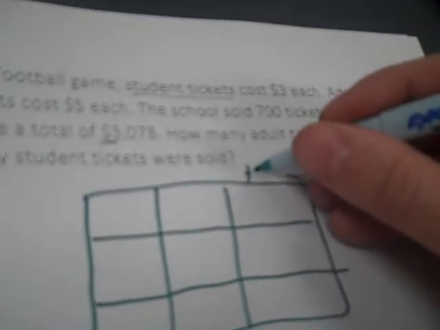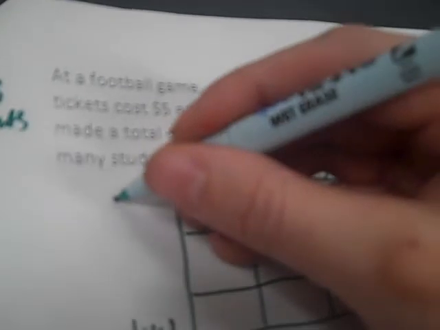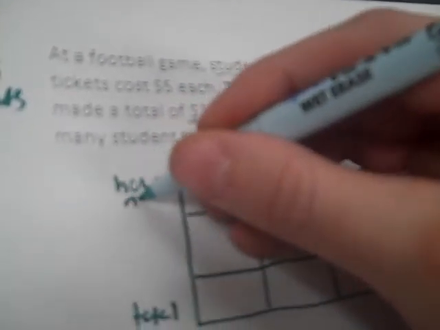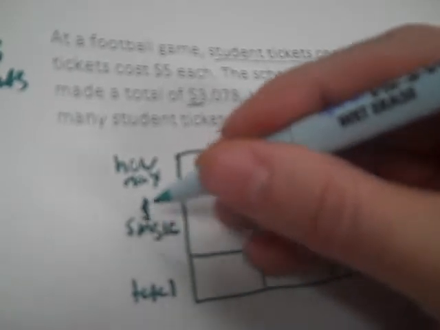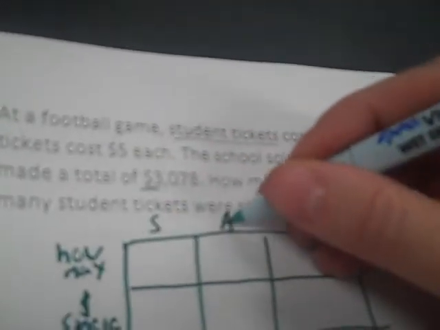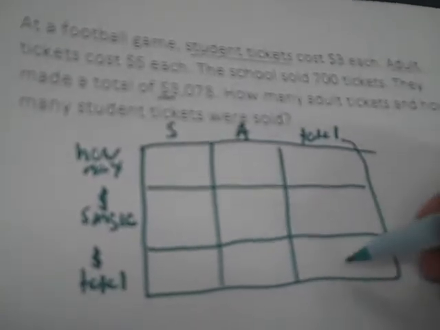Okay, so total, how many, single, okay, and then put the dollars. These two are for dollars, and then students and adults, you can just put S and A, if you want to abbreviate. Okay, now you should have a grand money total, $3,078. Okay, then cross it out because I don't want to see it there anymore.